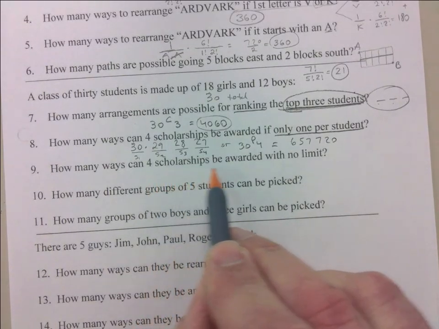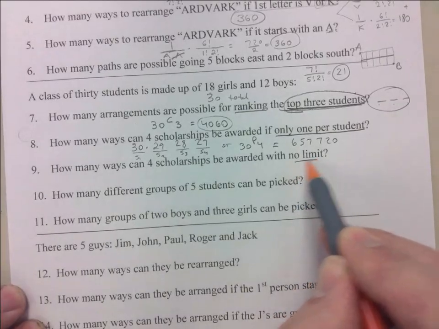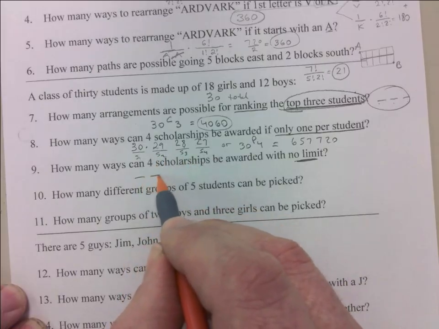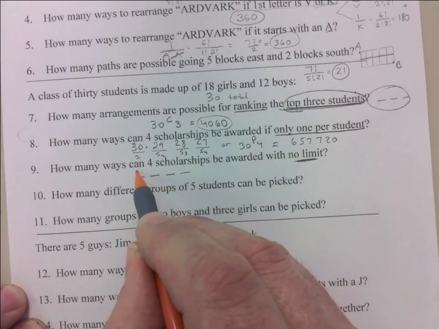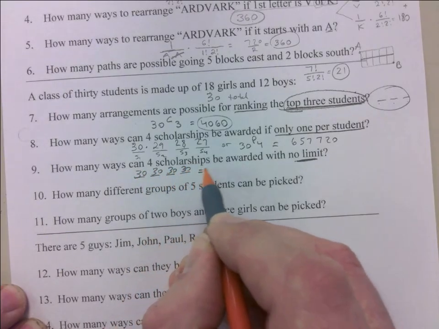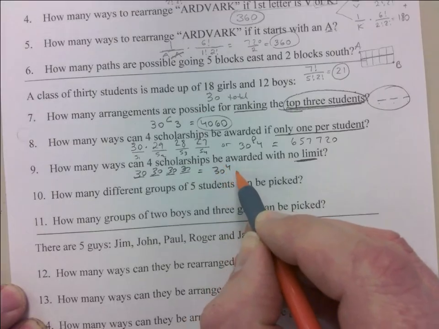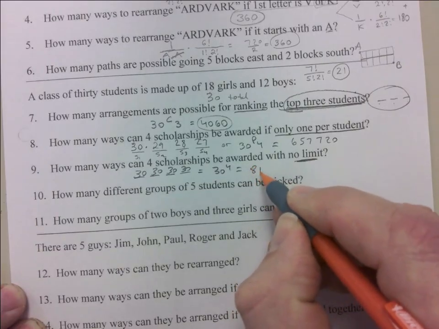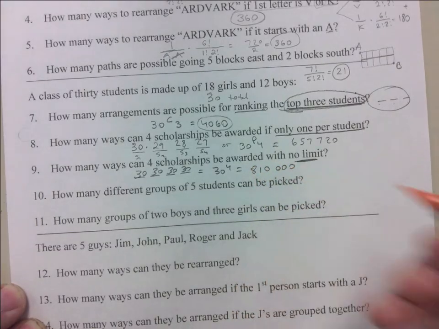How many ways can 4 scholarships be awarded if there is no limit, meaning a student can actually win all 4? So this would be 30, 30, 30, and 30. So that's 30 to the power of 4. That's 810,000 ways that can be done.